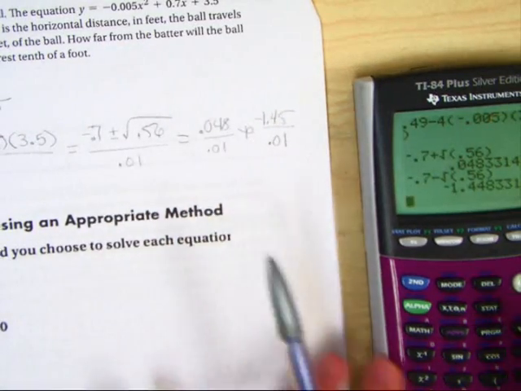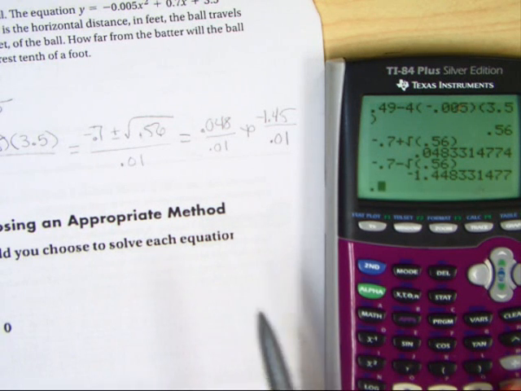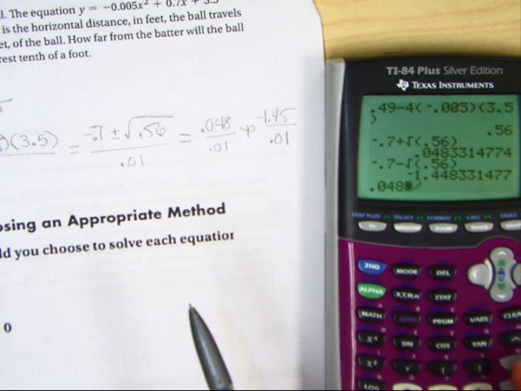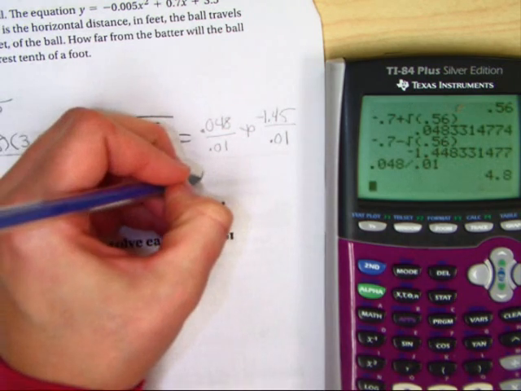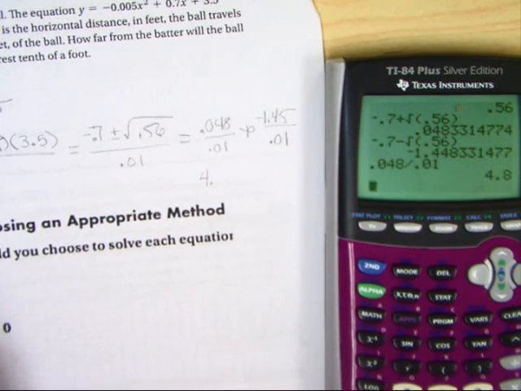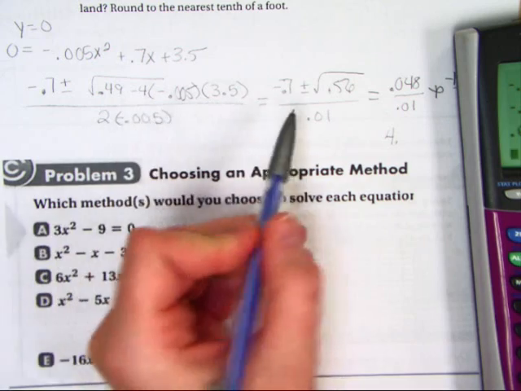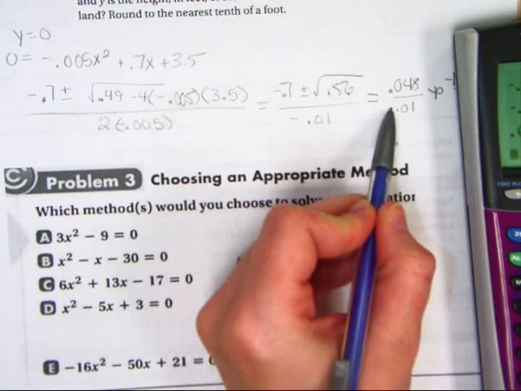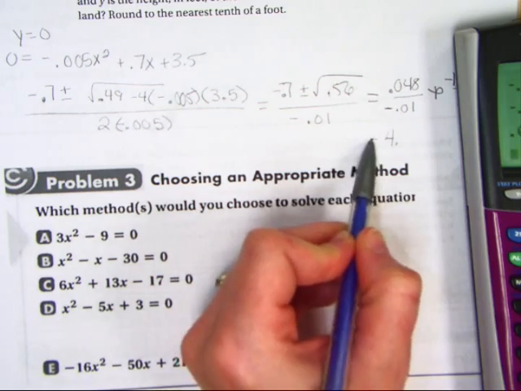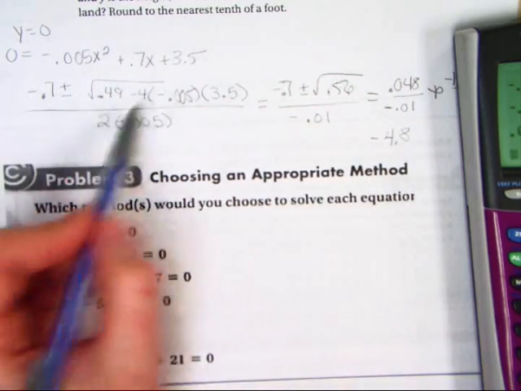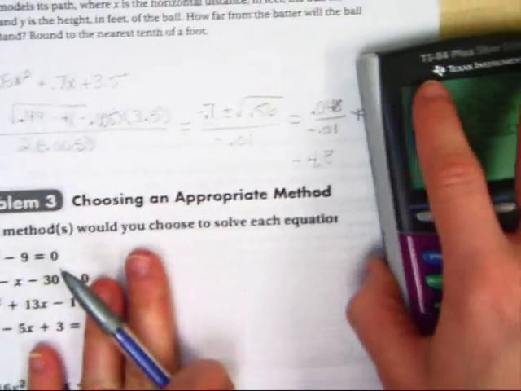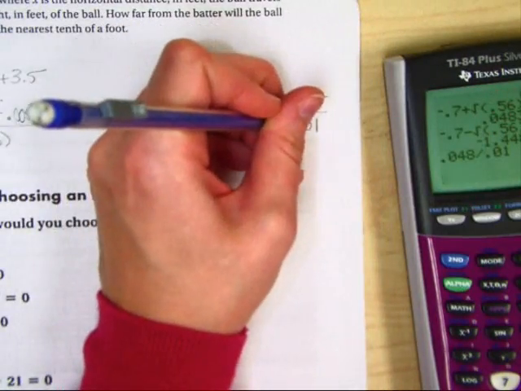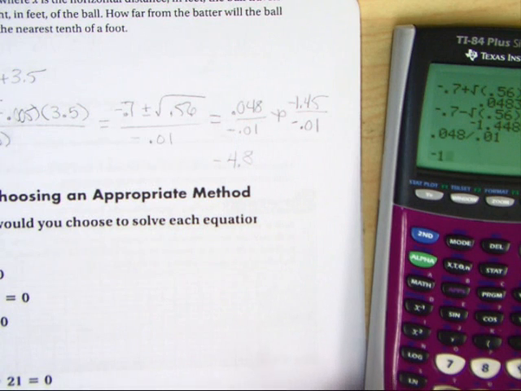Let's divide each one out. So let's do 0.048 divided by 0.01, and this one gives me 4.8, and these are all negative, the bottoms. Give that a negative sign, which makes this a negative 4.8. Okay, I just missed the negative. Let's just bring it down. It's an easy fix. And let's divide this one. Again, put a negative sign on that bottom. Negative 1.45 divided by negative 0.01 is 145.